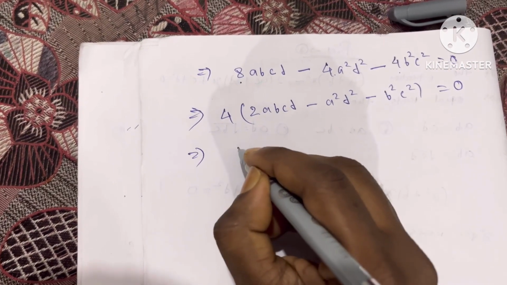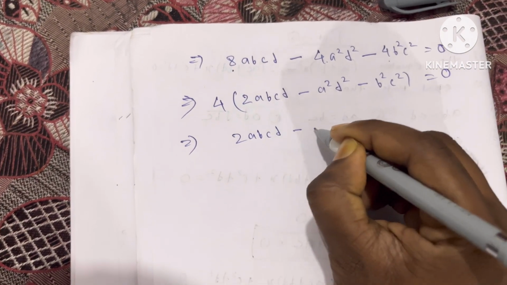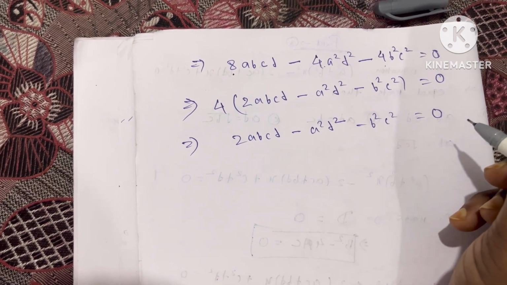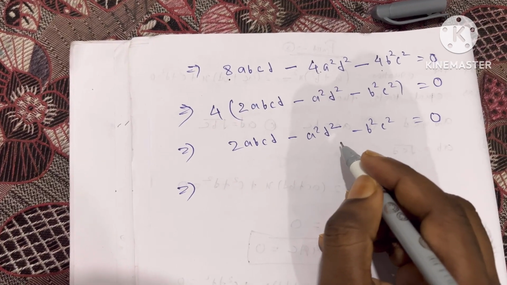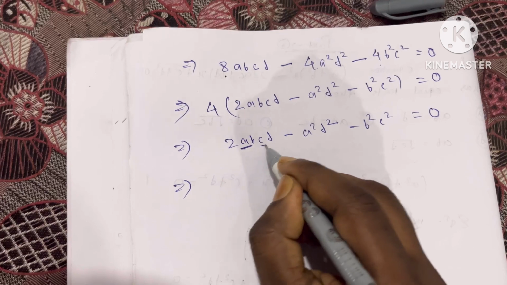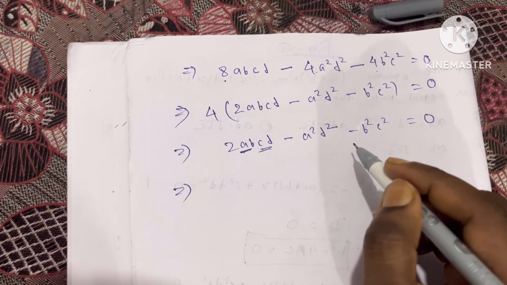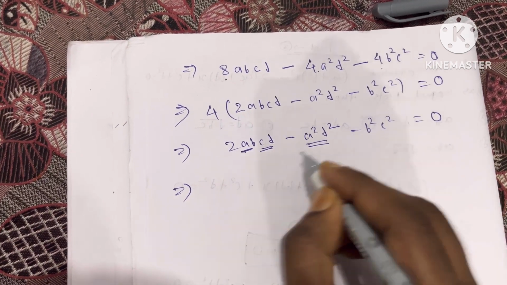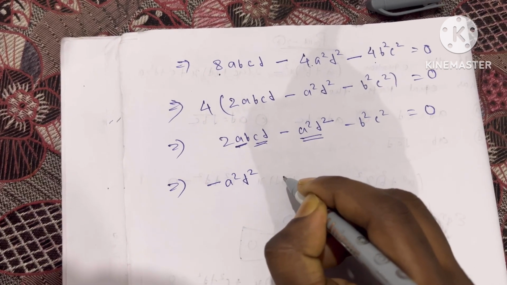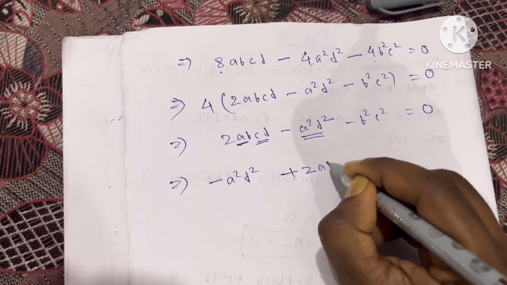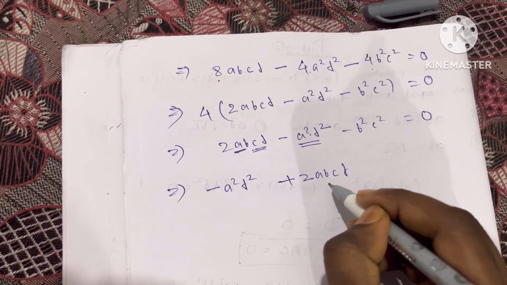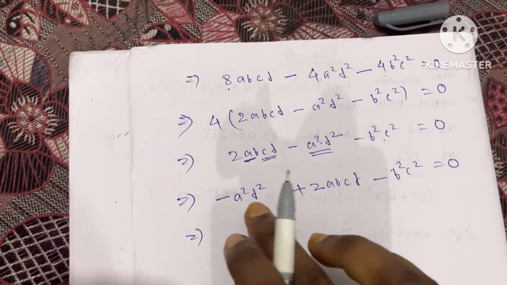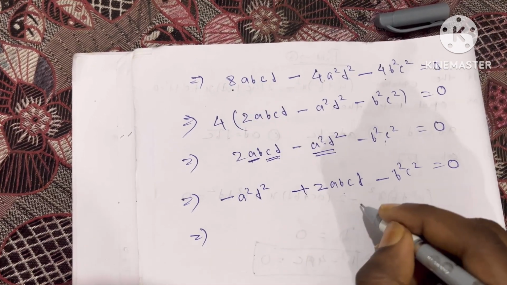If I divide both sides by 4, we will get 2abcd minus a square d square minus b square c square is equal to 0. Right? So now you see, this is abcd. If you write a square d square, then we can write plus 2abcd. This time I write first, this time second, this time third, and b square c square.